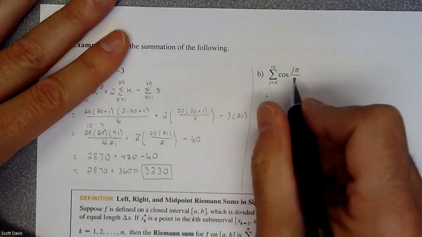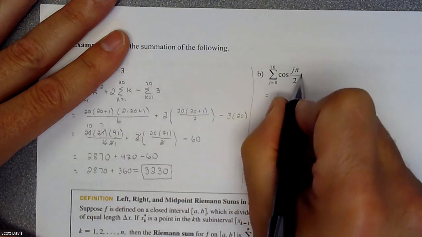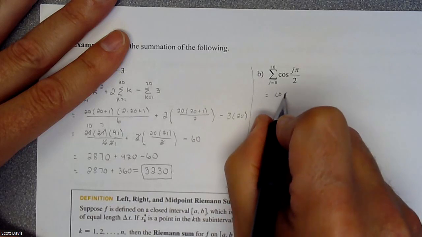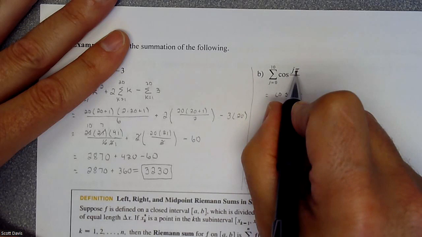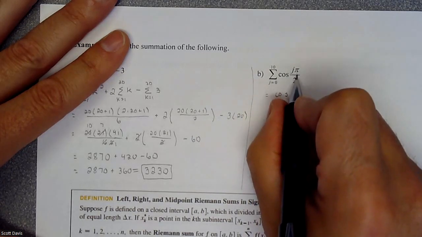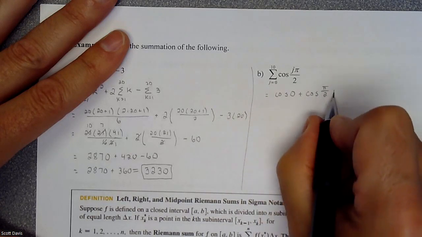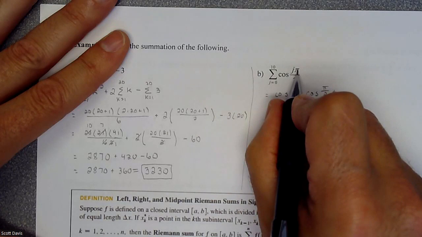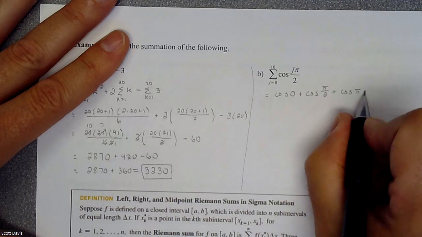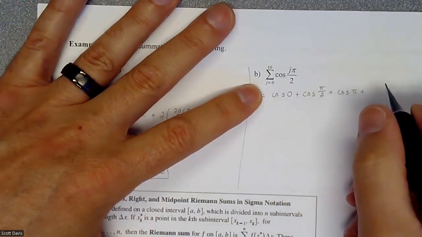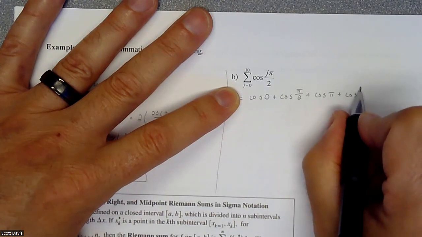So if we start plugging in a value here, we're going to be starting off with plugging in 0. If I plug in 0, this whole thing becomes 0. So we're looking at cosine of 0 plus, if I plug in 1, we're getting a cosine of 1 pi over 2. So cosine of pi over 2. Plus, if I plug in a 2, that makes 2 pi over 2, which is pi, cosine of pi. Plus, if I plug in 3, then I'm going to get a 3 pi over 2. So cosine of 3 pi over 2. There's definitely a pattern happening.